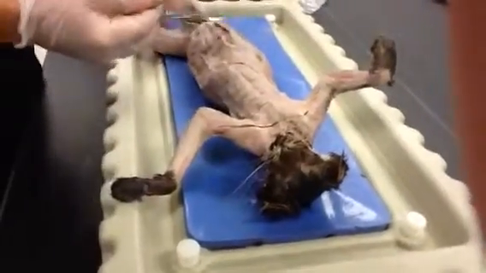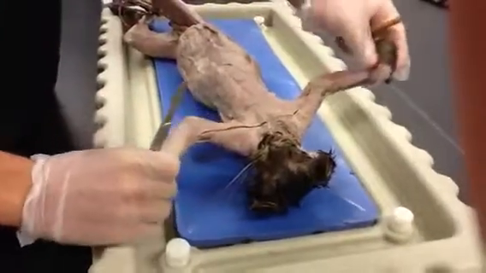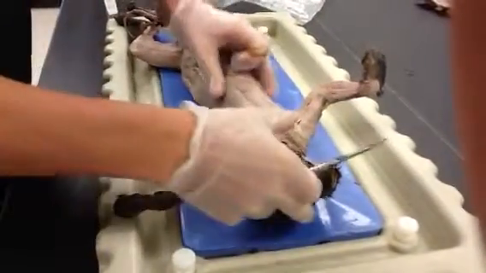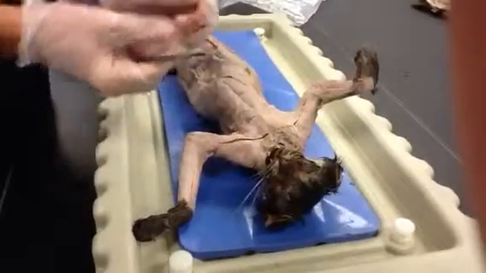This is our cat, Mr. Bigglesworth. He is a very nice cat, doesn't have a lot of fat on him, but he doesn't have a whole lot of muscle either. We will go through his muscles today.